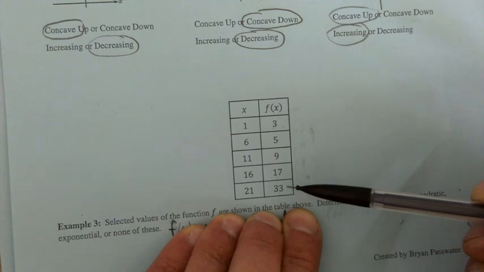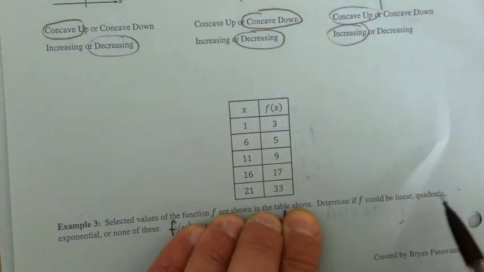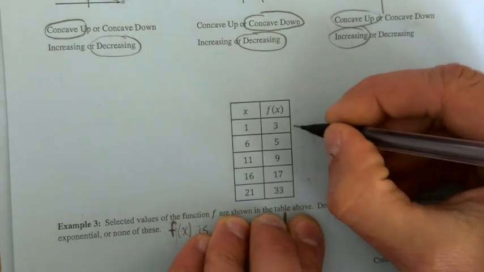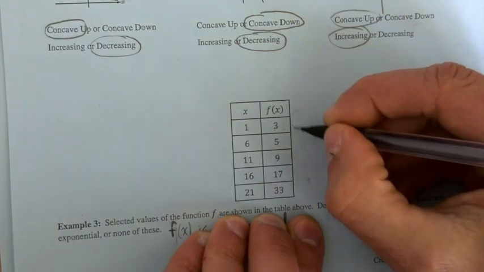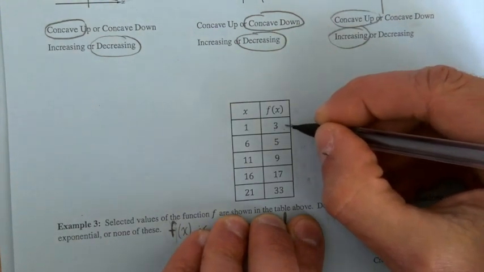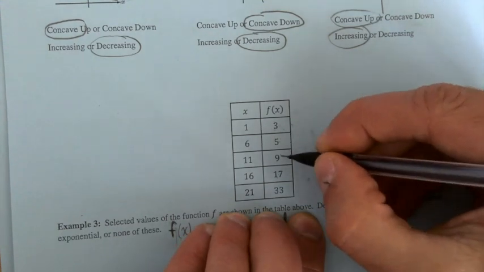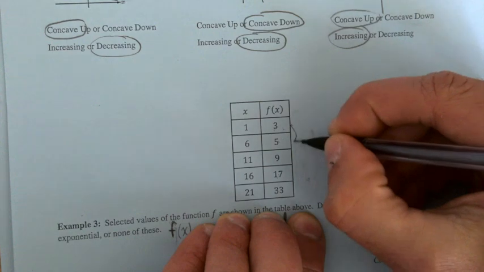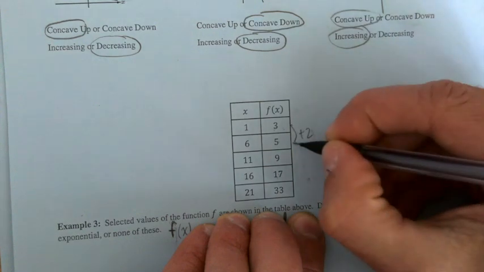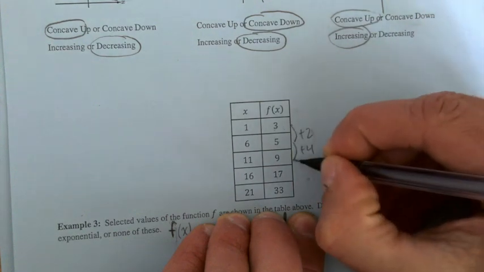On example 3, it gives us selected values for f of x and wants to know if this function is linear, quadratic, exponential, or none of these. Well, my first instinct when I look at this is to check multiplication since we're talking exponential. But 3, 5, 9 doesn't have a multiplication pattern. However, we do have a constant addition pattern. Take a look.